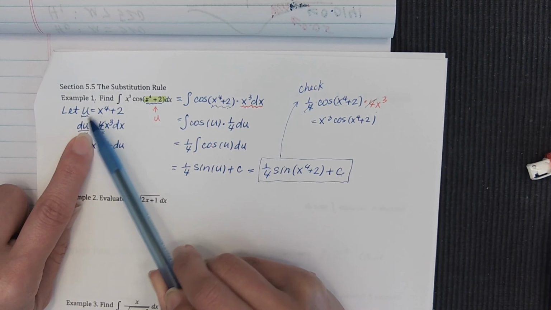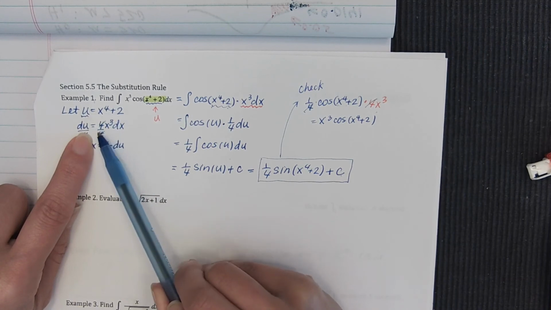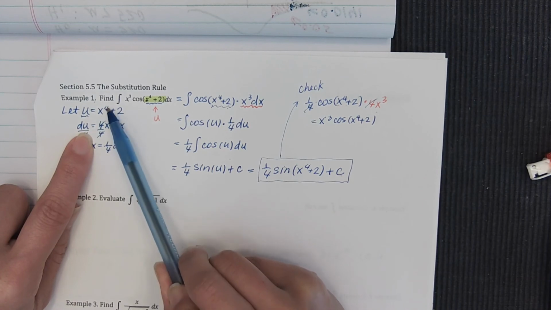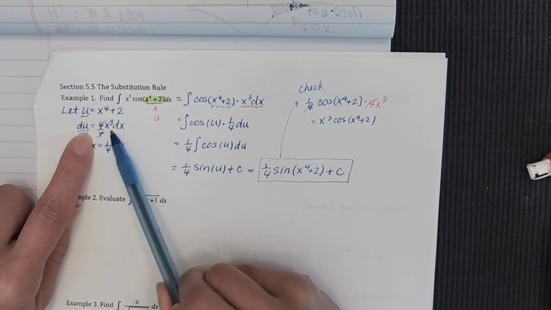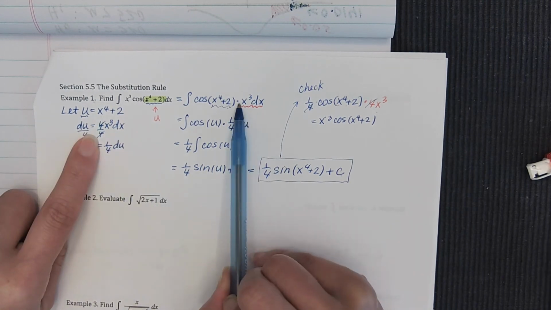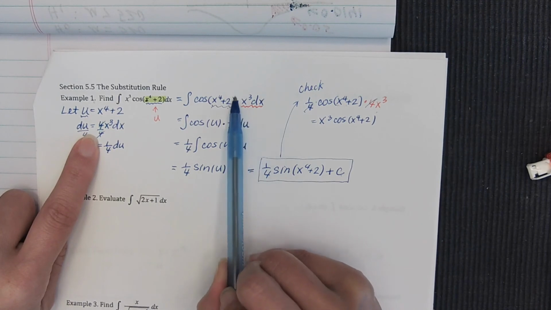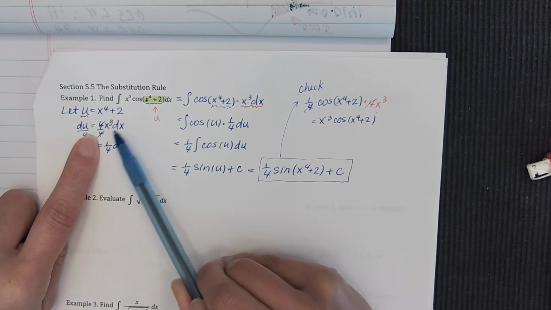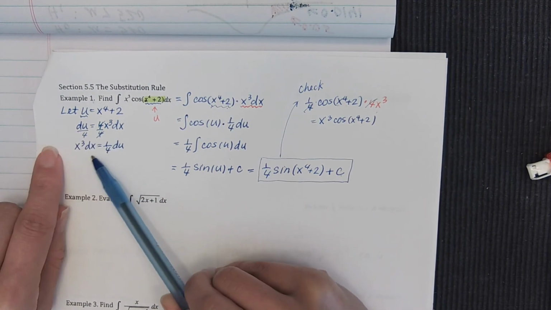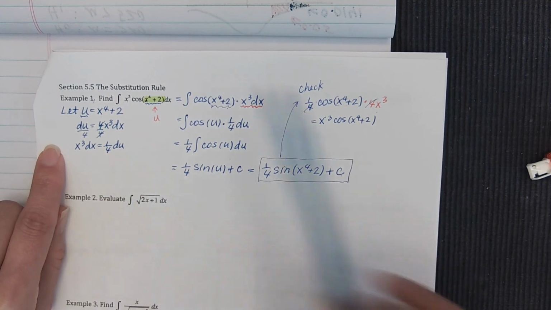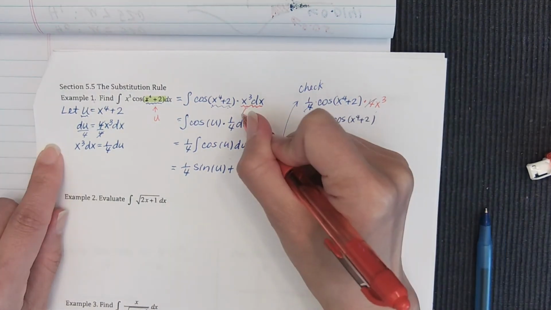It's just du. The derivative of x to the fourth is 4x cubed dx. Just 4 in front, subtract 1. Oh, okay, I see. You see? Then I divide by the 4 because, based on my question, I need only x cubed dx. That's the only part I need. I don't need the 4, so I need to divide by the 4. That's why I can substitute that one part. Did you see that part happening?